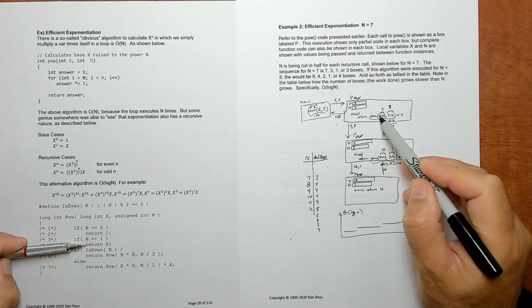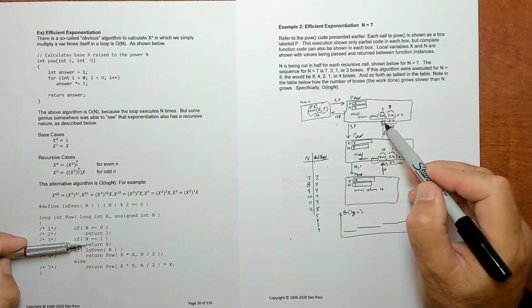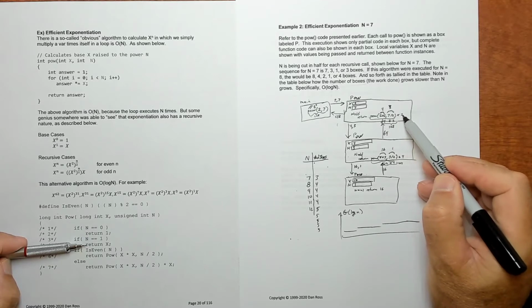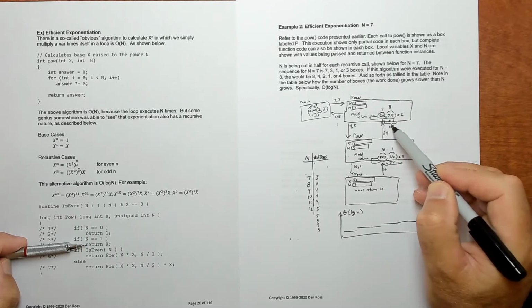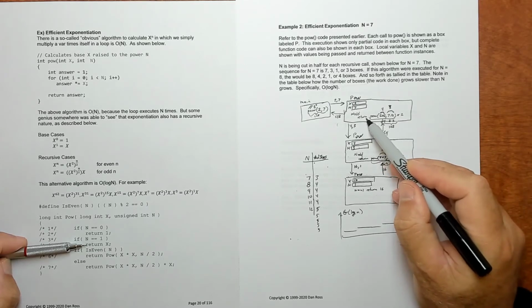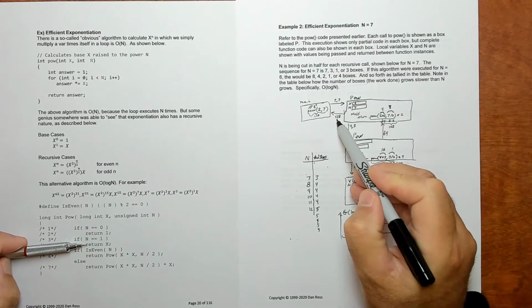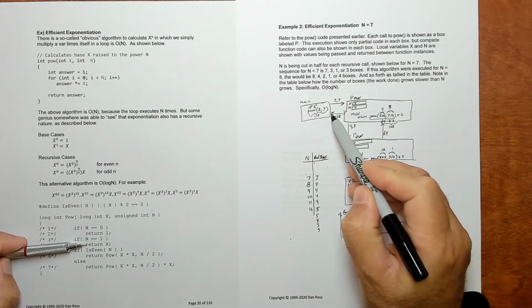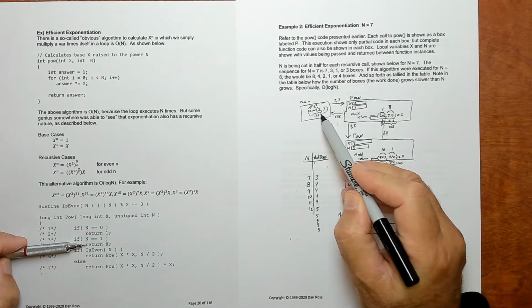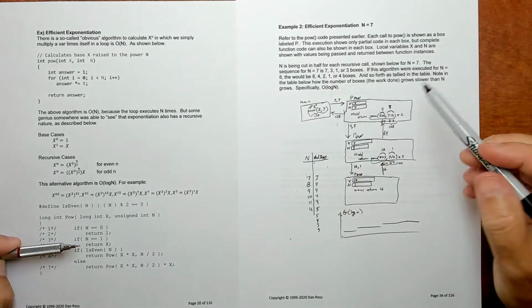Then we do the multiplication times 2. So we get 128, and this return statement returns 128. That's what I wrote on this line right here, back to main. So 2 to the 7 is 128, so it works.